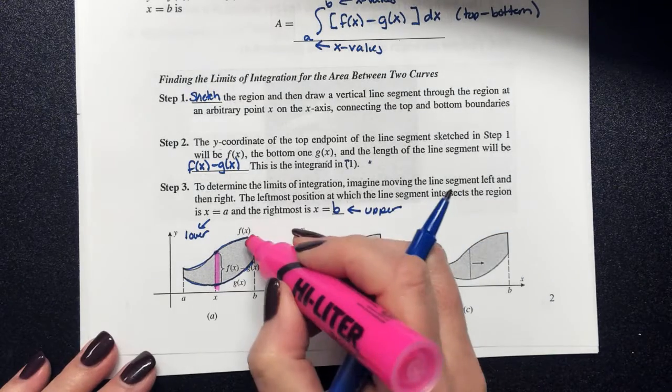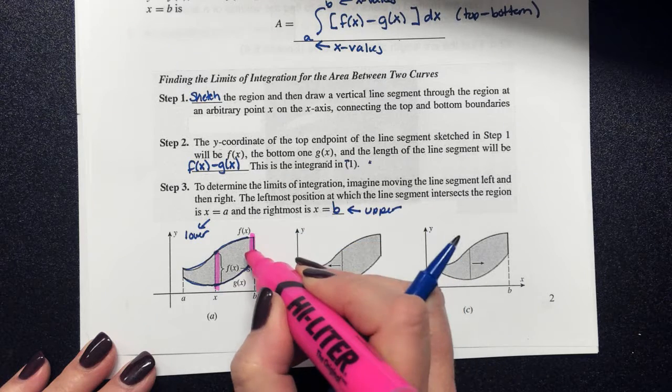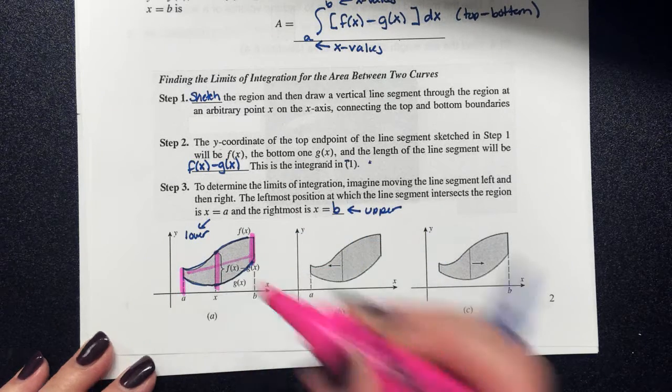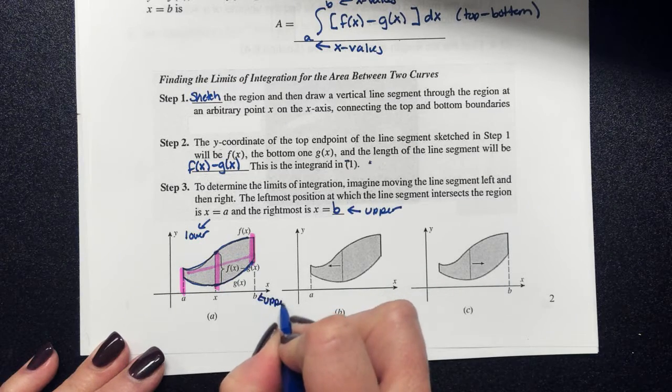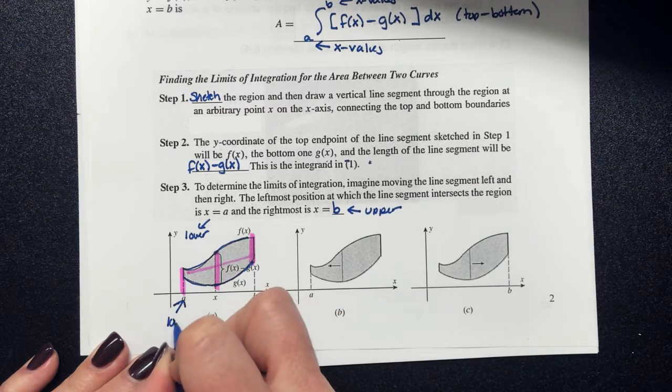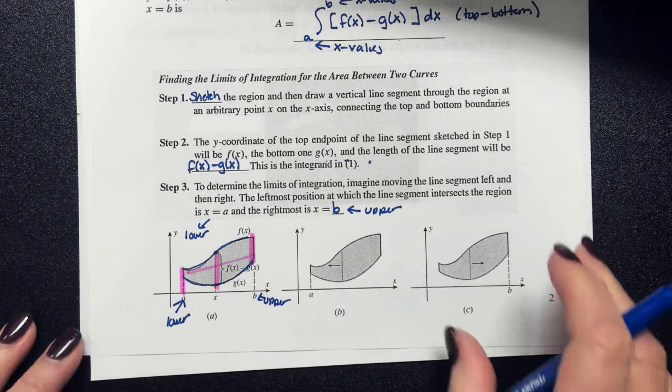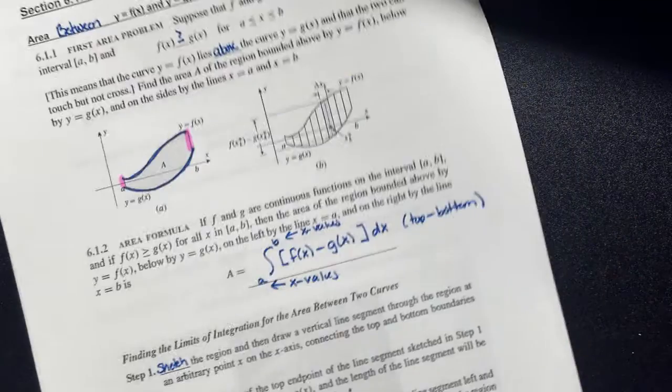So when you move your line segment furthest to the right, that'll tell you your upper bound. So right here would be your upper bound, and this is your lower bound. Sometimes the boundaries are line segments, and sometimes they're going to be points of intersection.